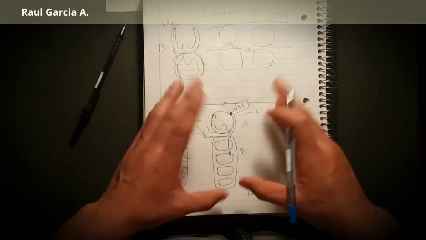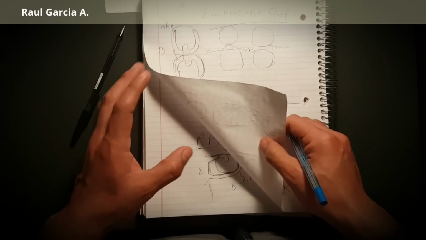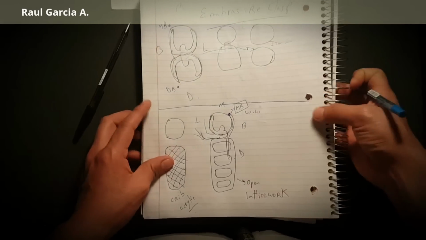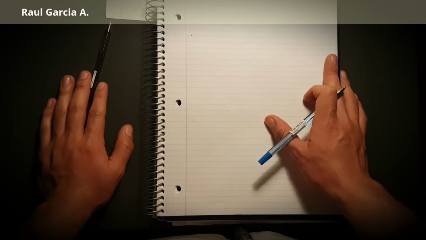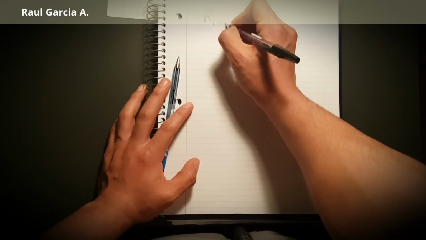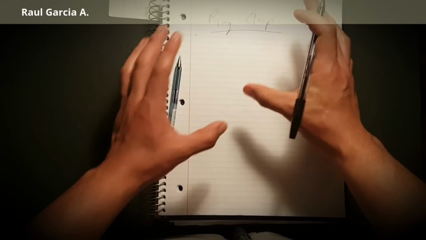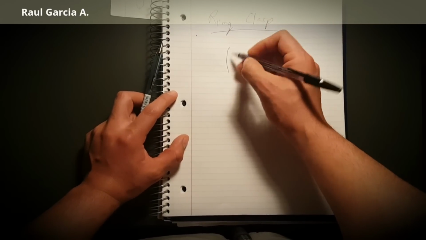So we saw already a rod wire on an RPA, an embrasure clasp, a cast circumferential, and a back action. Now we're going to see two more. We're going to see the one that is called the ring clasp. So when do we use a ring clasp? We're going to draw a molar here. Okay, I'm going to draw a molar.